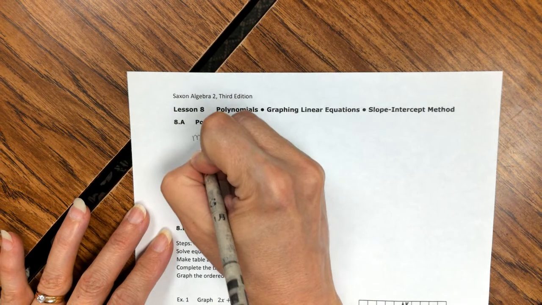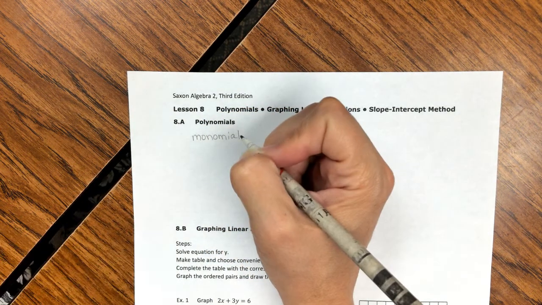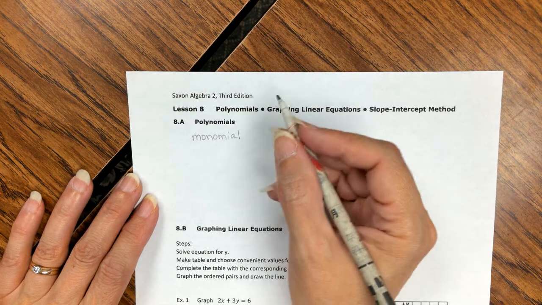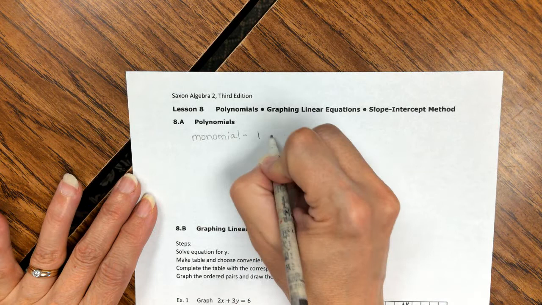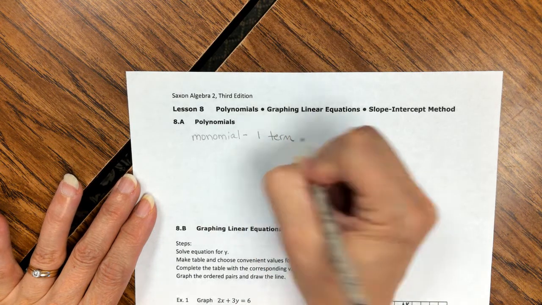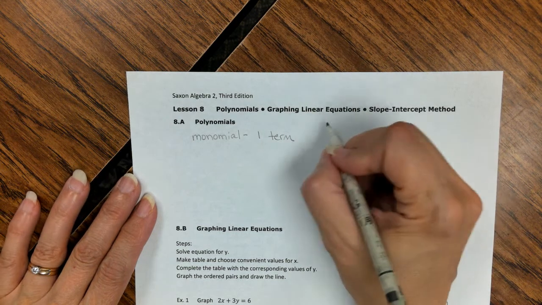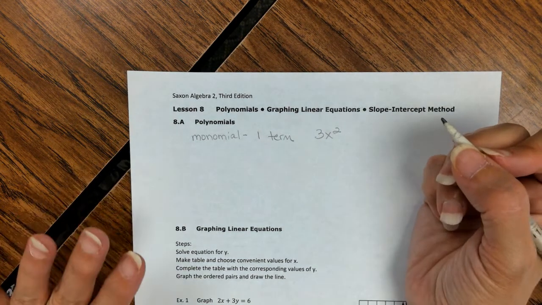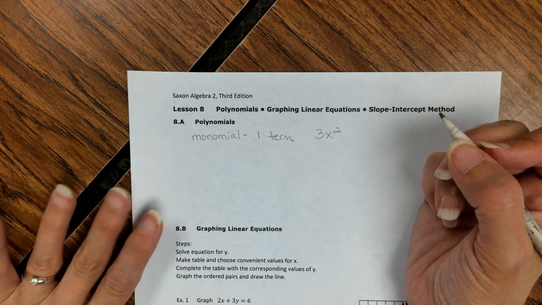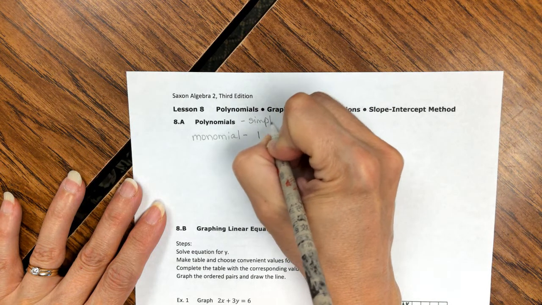A monomial, and as I show you monomials and these other ones, we'll talk about what the expressions look like, what the terms look like. A monomial is a polynomial that has just one term. An example of this could be 3x squared. And for any polynomial, I guess we should at least write a simple algebraic expression.